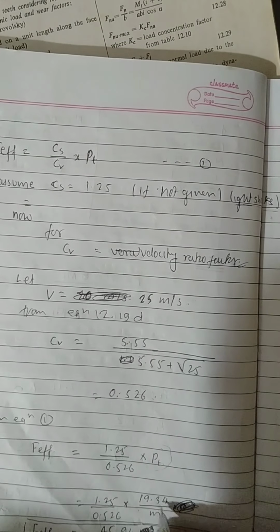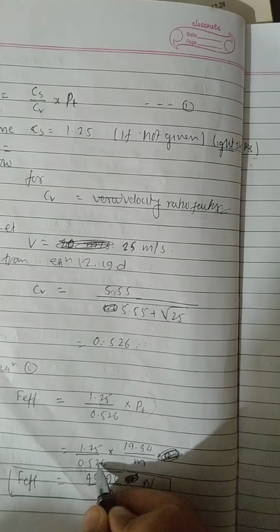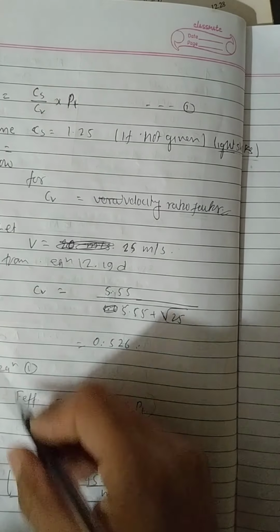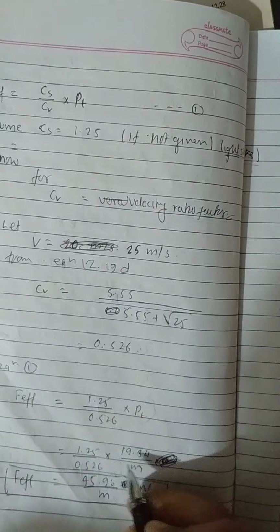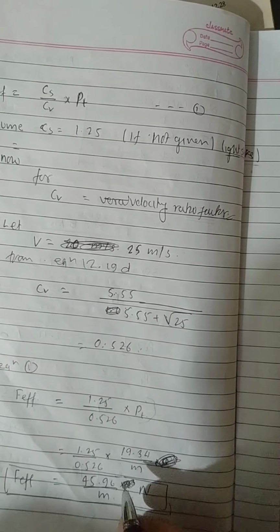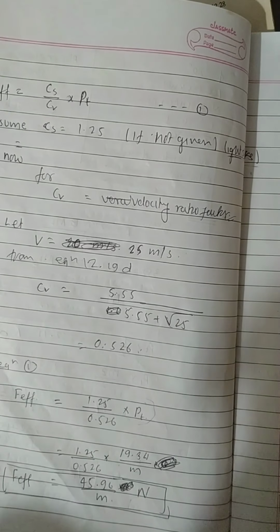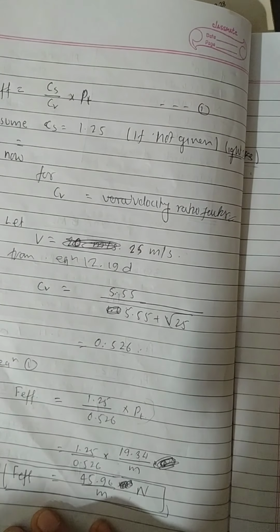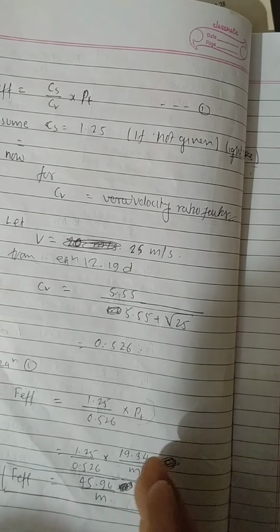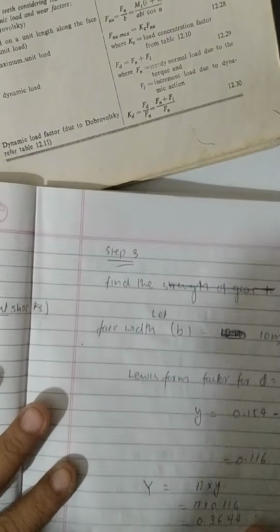After that, 19.34 divided by M. How we find the 1.25 and 56, I had already told you guys. F effective will again come in terms of M. I already told you guys, we don't know the M, so we will find F effective PT in terms of M, and then after we will solve it. Where we will solve it, I will tell you guys.